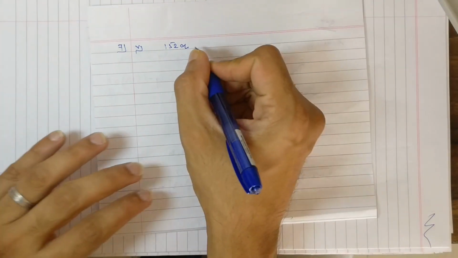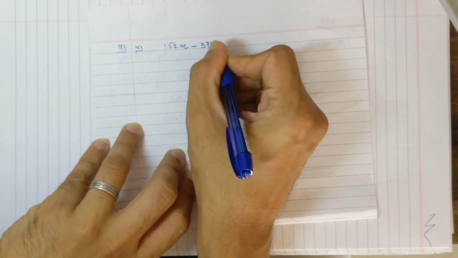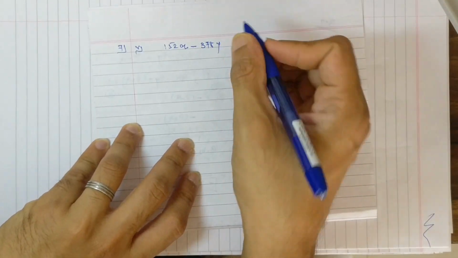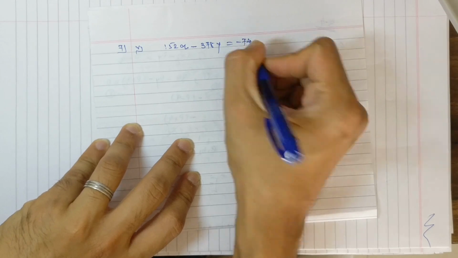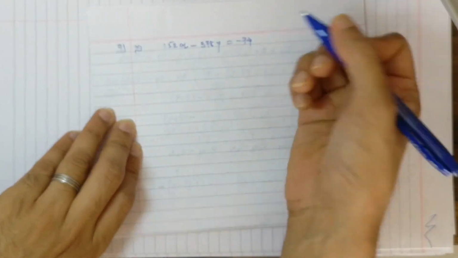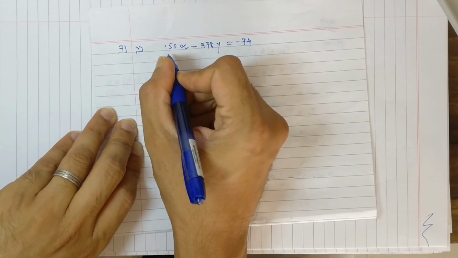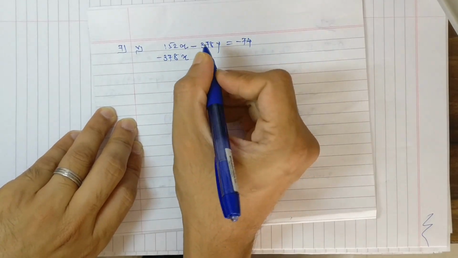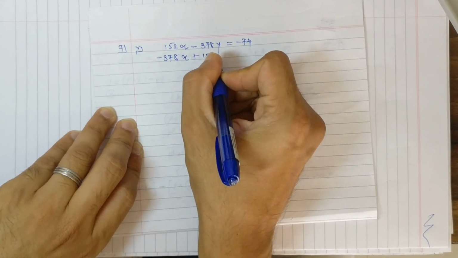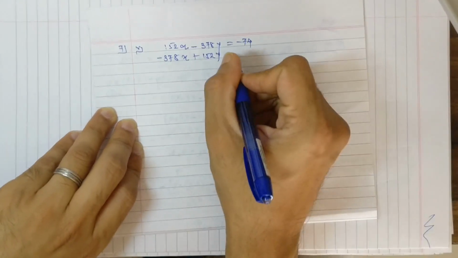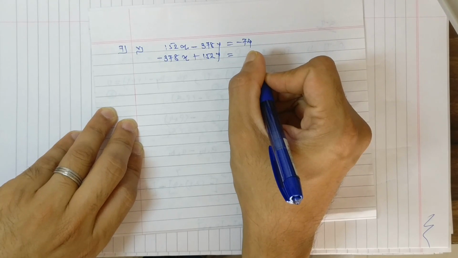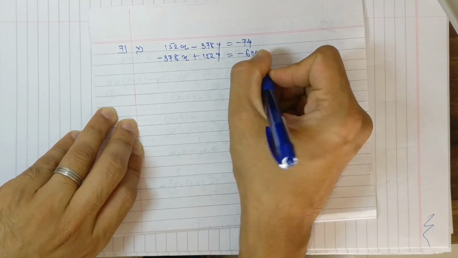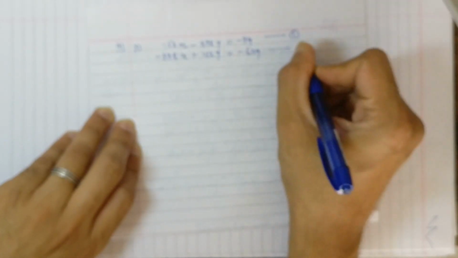152x minus 378y is equal to minus 74, and minus 378x plus 152y is equal to minus 604. This is equation 1 and this is equation 2.